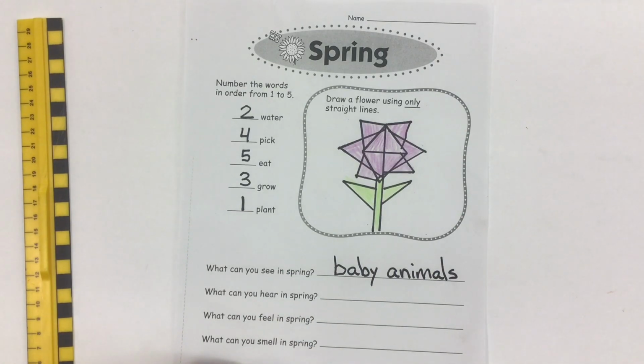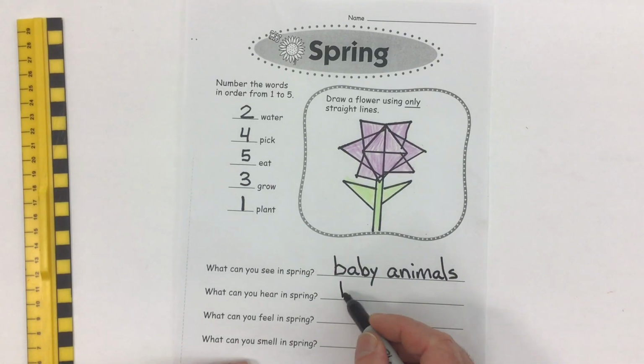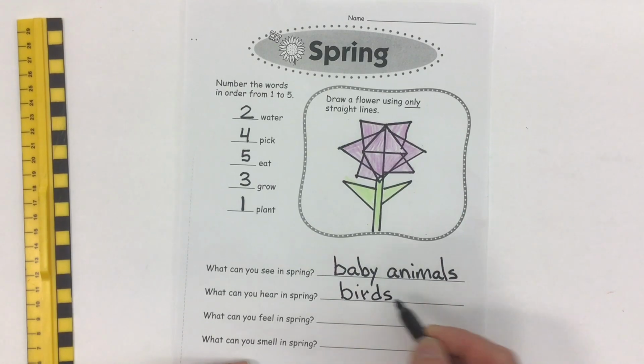Next question says, what can you hear in spring? Thinking of all the chirping that I hear in the trees. Wow. In spring, what can you hear? Well, you can hear birds, especially those birds that return from the south after winter's over.